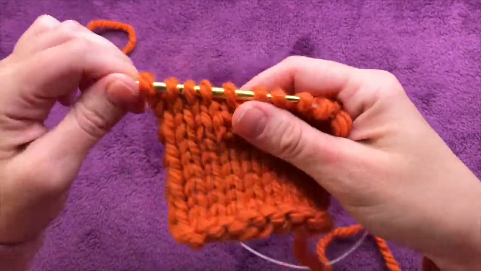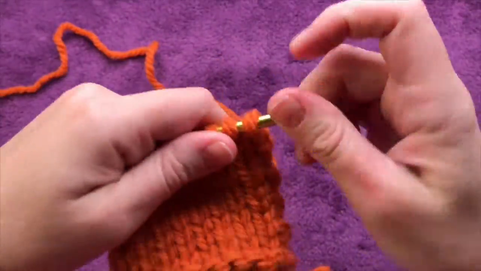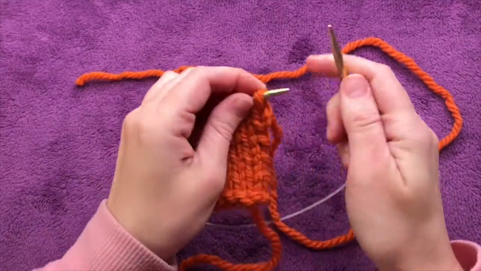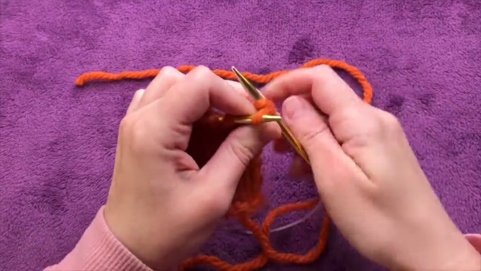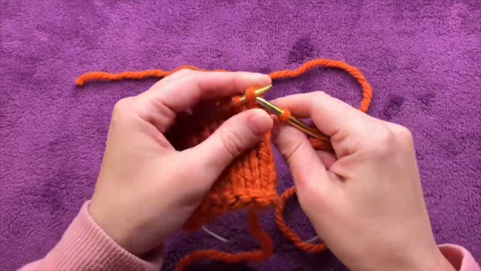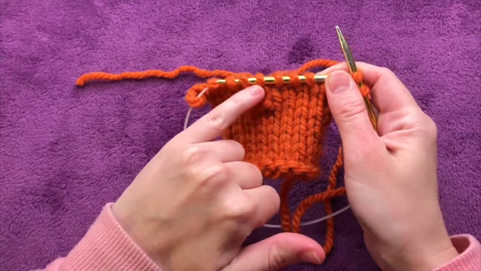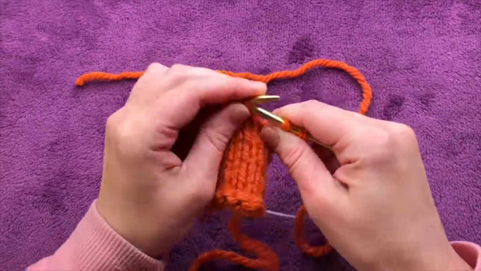So I'm just going to, the first thing we'll do, just like we did in the drop stitch videos, is knit or purl depending on what side you're on. We're going to go right to that stitch right here, okay?